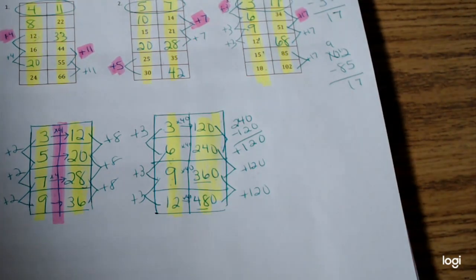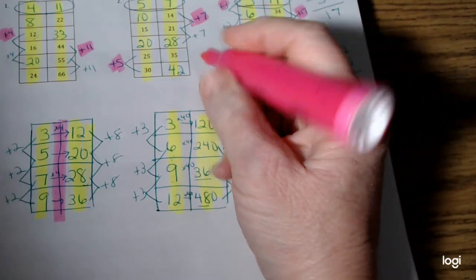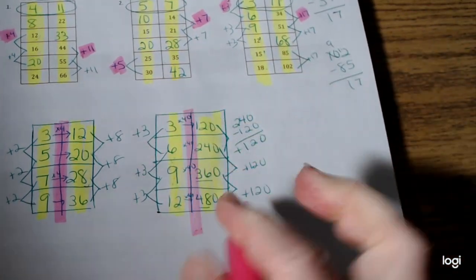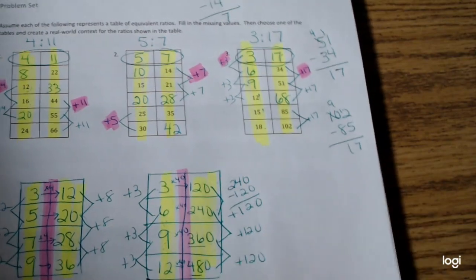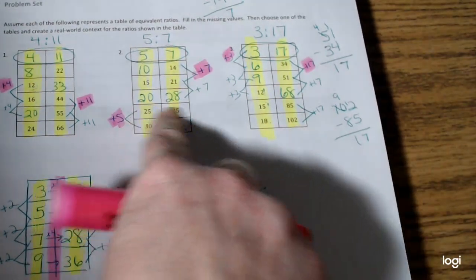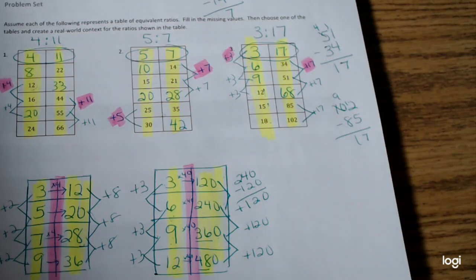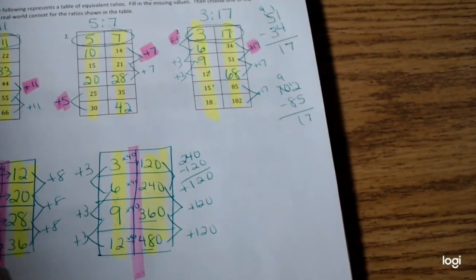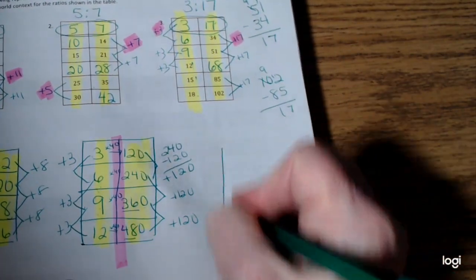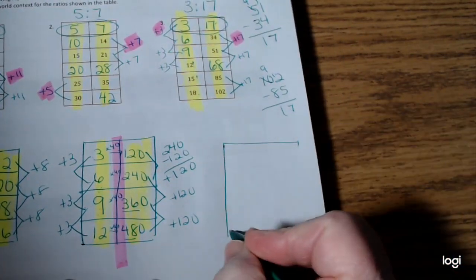Oh, looks like we could have also solved this one by multiplying across as well. The ones up here did not work that way. We could not take the numbers in the first column and multiply them into the second. Okay. Of course, we're going to do another one. Be careful on this one.